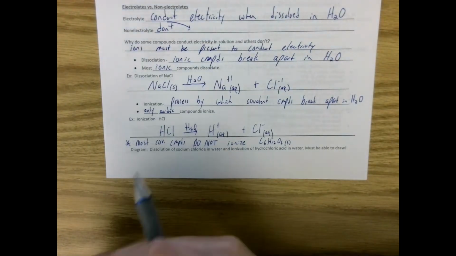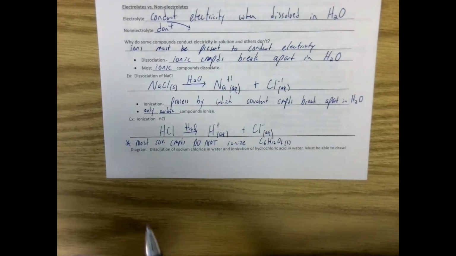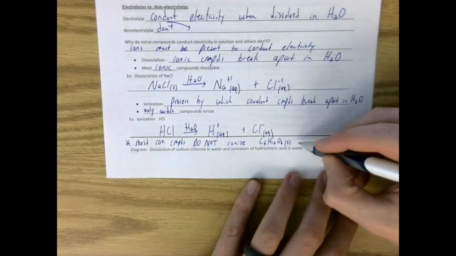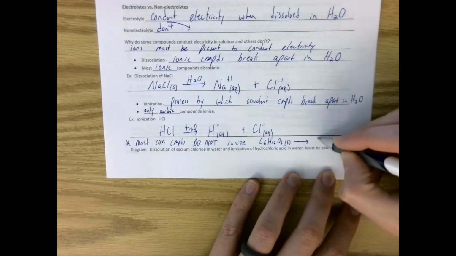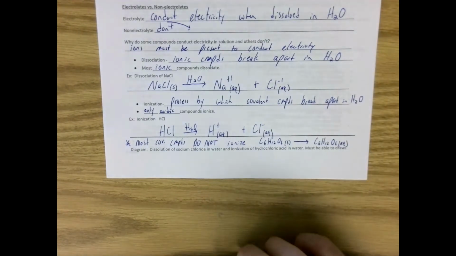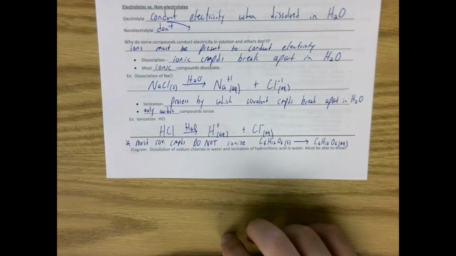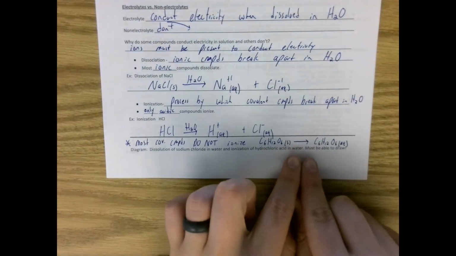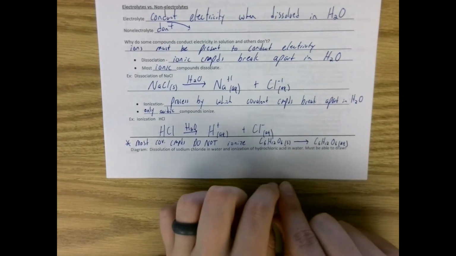No. Is it an ionic compound or an acid? No, so it won't break apart. So it just does this. Becomes aqueous. So if I put a big sugar crystal in water, will the crystal break apart? Yeah. But will the individual molecules break their covalent bonds? No.